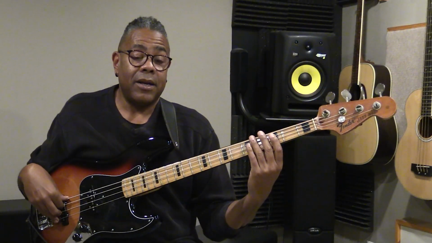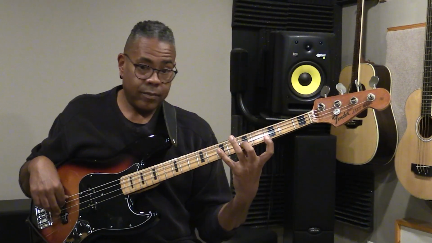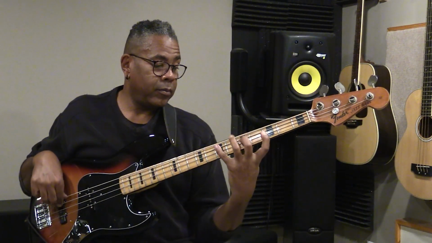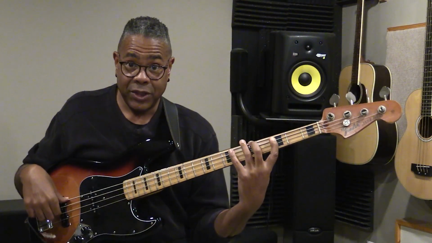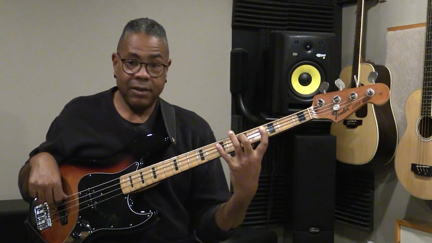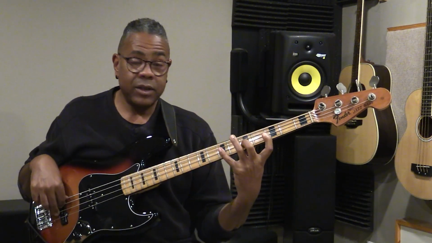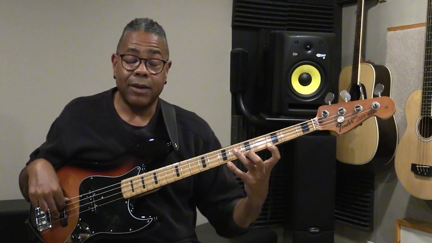So C Mixolydian would sound like this. Because it incorporates the B flat that's inherent in F major. And those notes are C, D, E, F, G, A, B flat, octave.